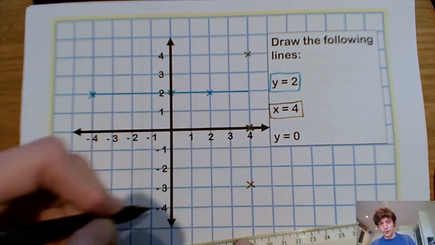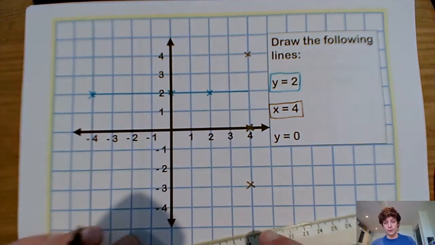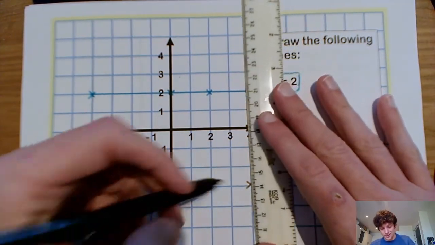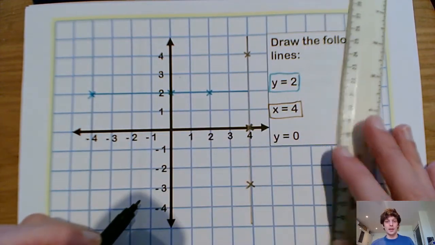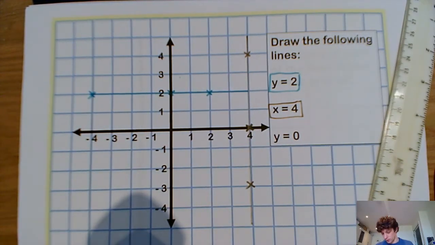Or I could have a point down here. Any point where I've moved 4 across, the x coordinate is equal to 4. So this line down here would be where x is equal to 4.